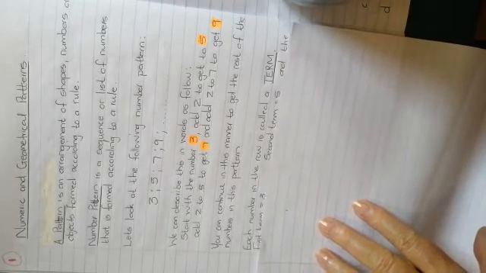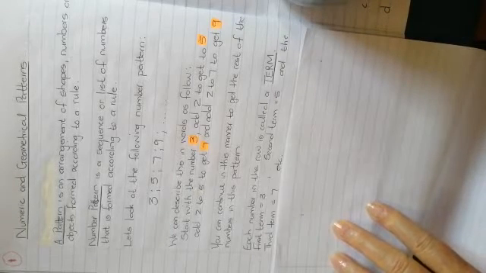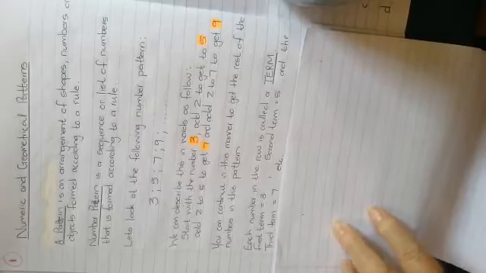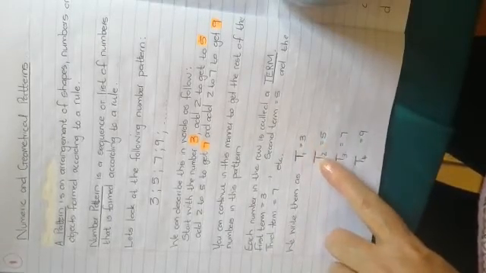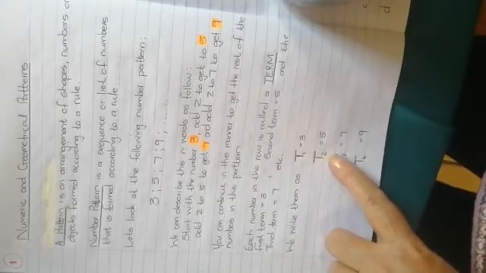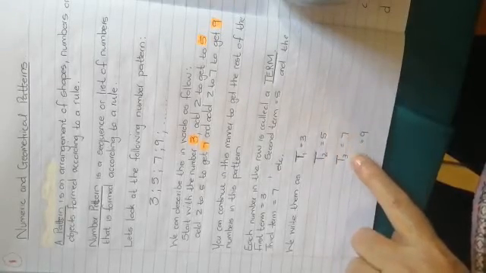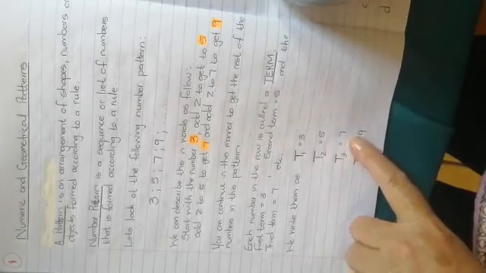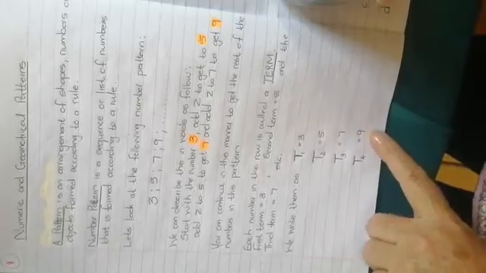Each number in a row is called a term. The first term is 3, the second term is 5, and the third term is 7, and so forth. You can write it like this. T1 is equal to 3, T for term, T2 is equal to 5, T3 is equal to 7, T4 is equal to 9.